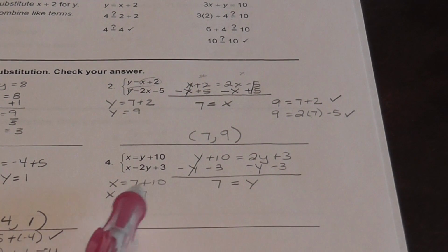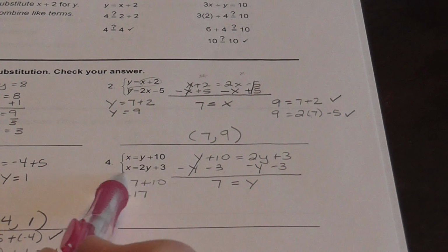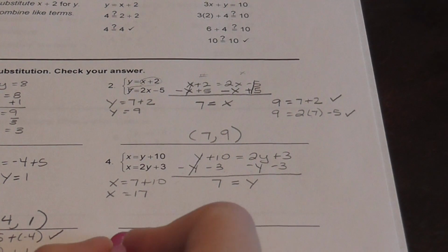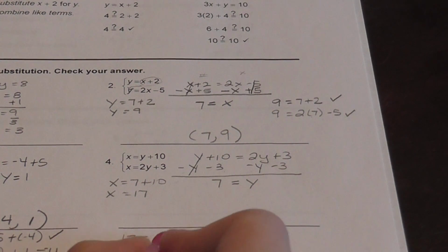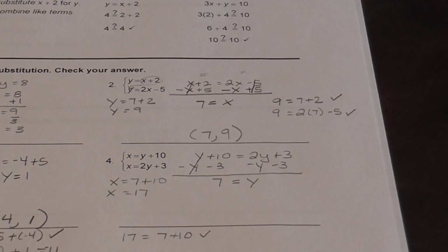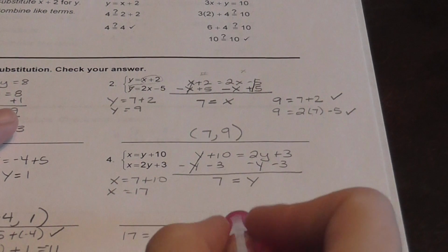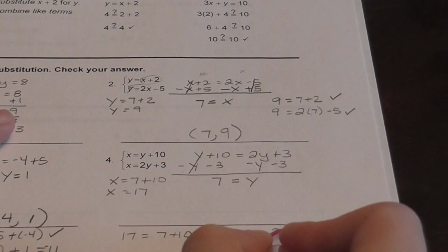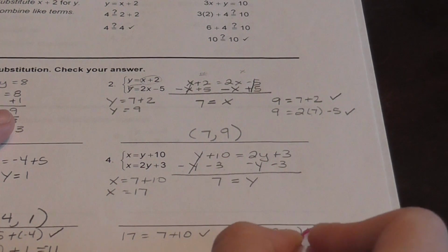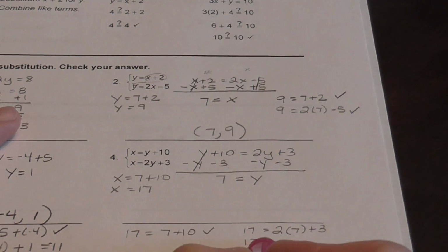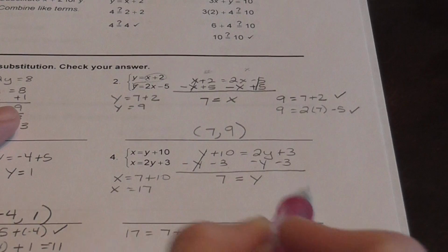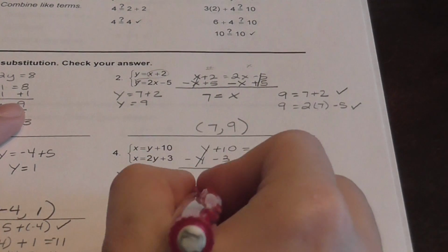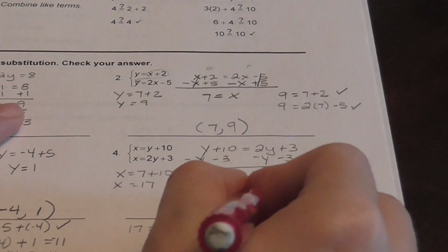So I'm going to take these two and plug them in to both to see if it works. So I get 17 equals 7 plus 10. That does in fact work. And then over here I'm going to do 17 equals 2 times 7 plus 3. Well, that's 17 equals 14 plus 3. 14 plus 3 does in fact equal 17. So my answer is the point 17, 7.